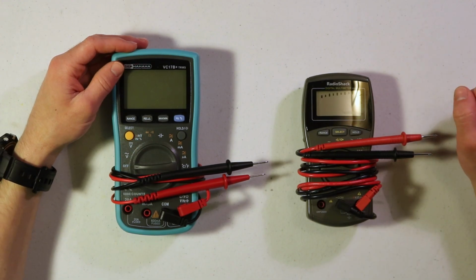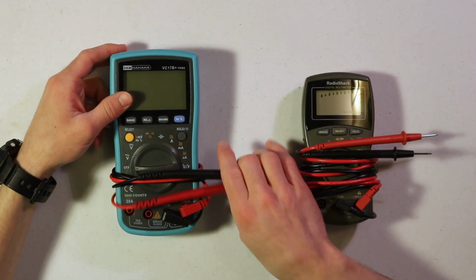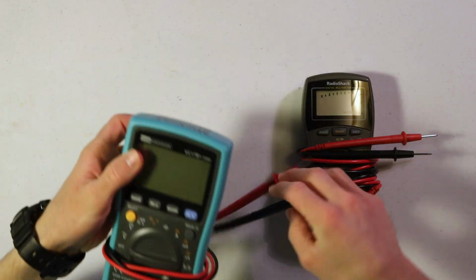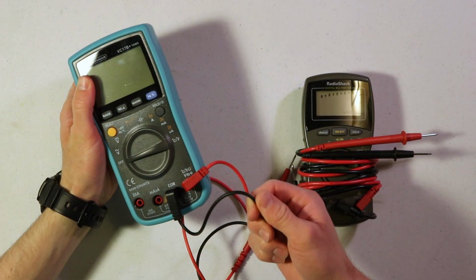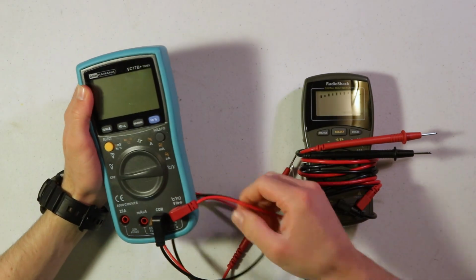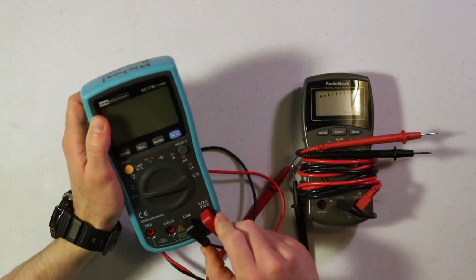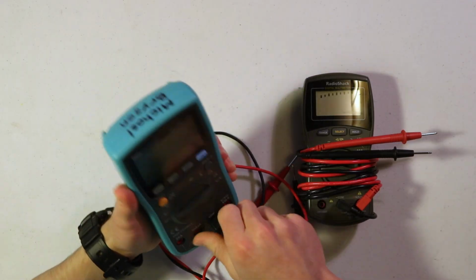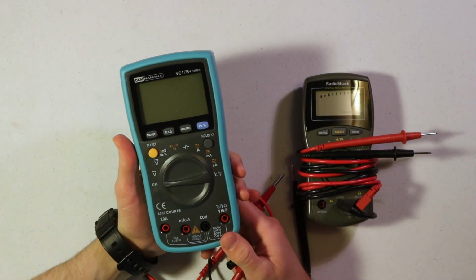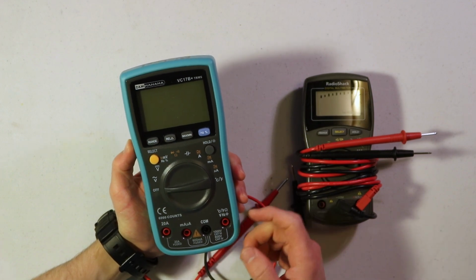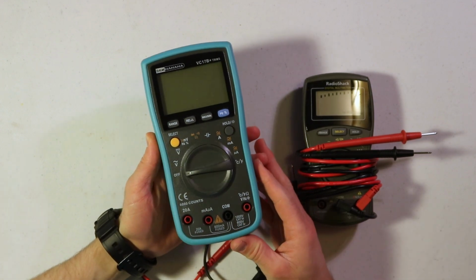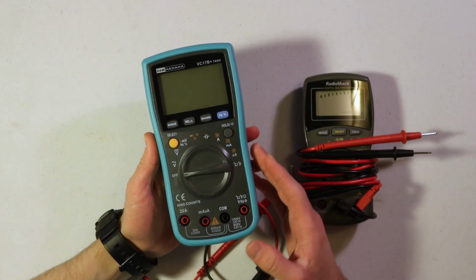So the first thing to notice about these is we've got these red and black probes. And really the color doesn't matter, but by convention, the black one is your negative lead, and your red one is the positive lead. And here at the bottom of the multimeter, you'll see that there are some different ports where you can plug them in. And depending on what you want to measure, you'll use different ports for different things.